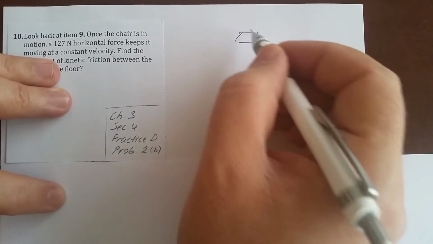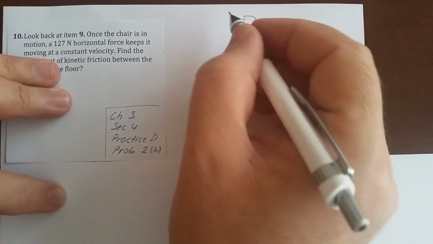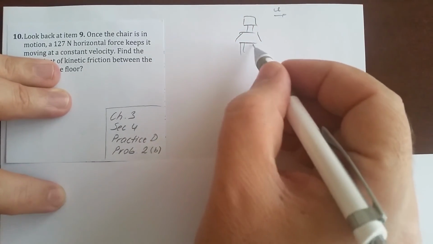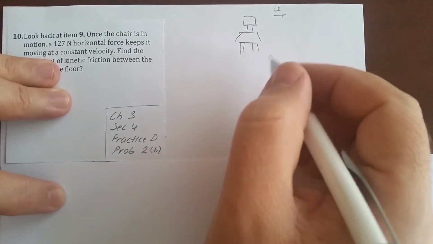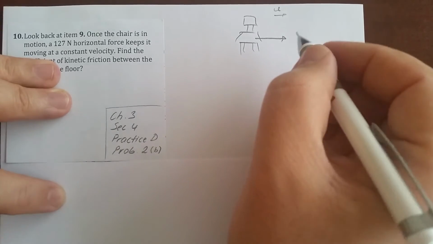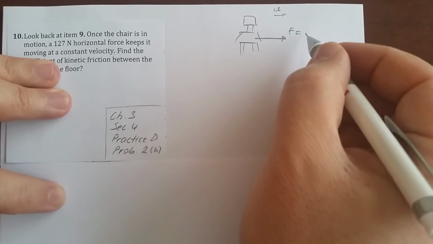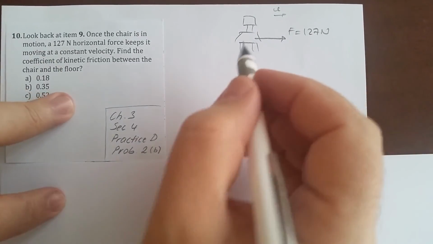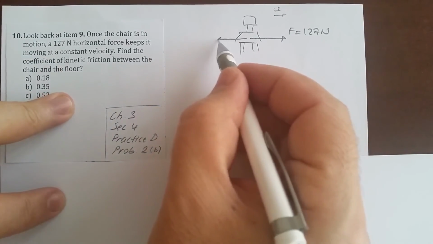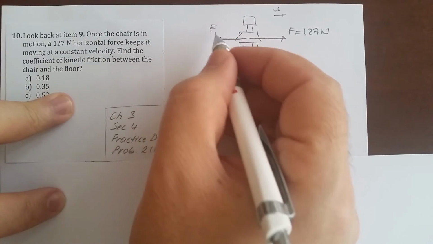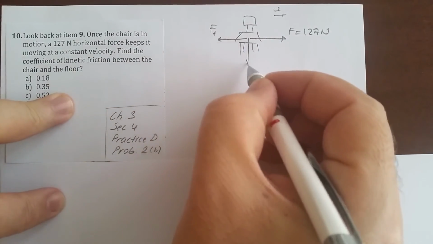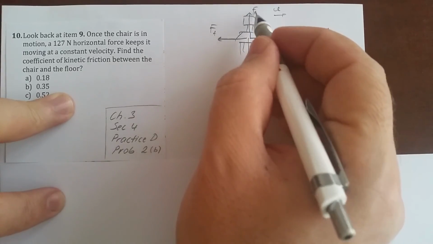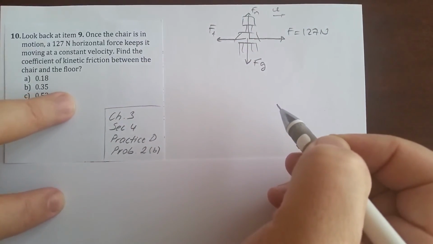What we learn now is that the chair is moving, and if we draw it again, this is the chair, and assume that the chair is moving now with a velocity. So it says that in order to keep it in motion, a force of 127 Newton is needed. There is a kinetic friction between the chair and the surface, and it has a weight again, Fg, and it has a normal force, Fn. The ground will apply the forces.